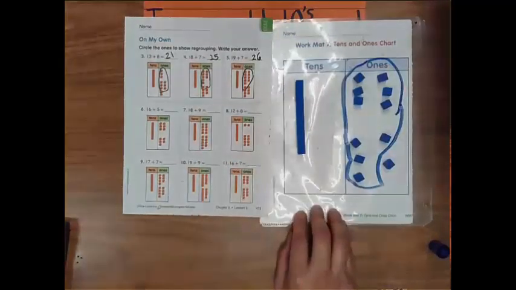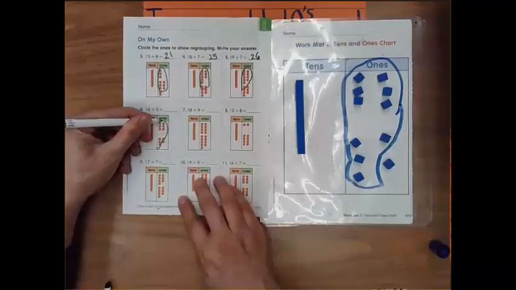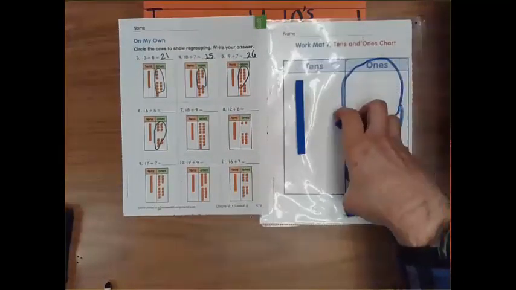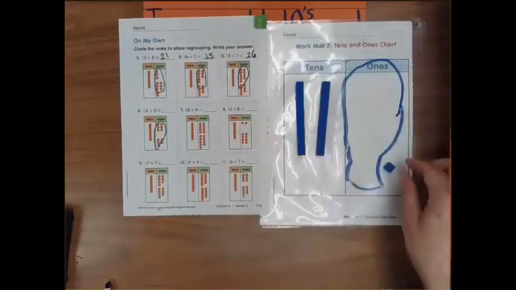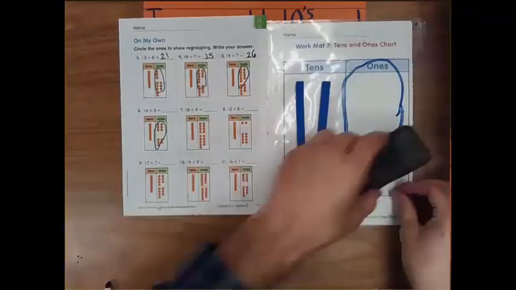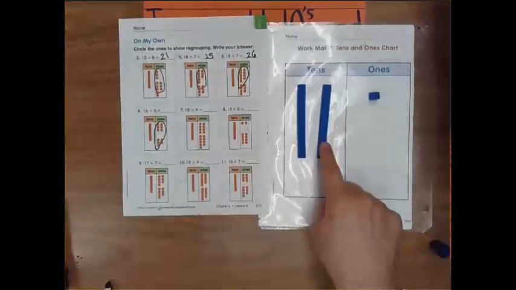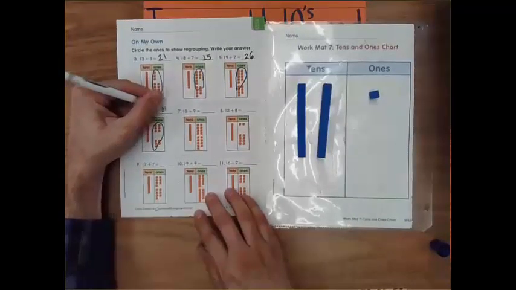Okay, so I circled 10. So let's regroup that. Let's make that into a 10 stick. Put the 10 stick right there. And let's see, what do we have left? So we have 2 tens and 1 1. That makes 21.